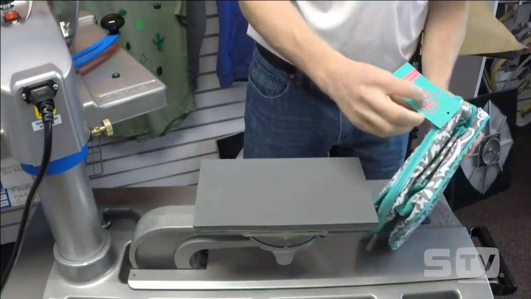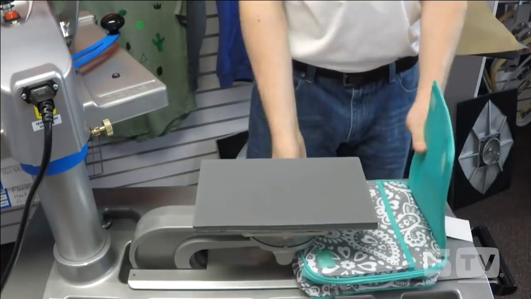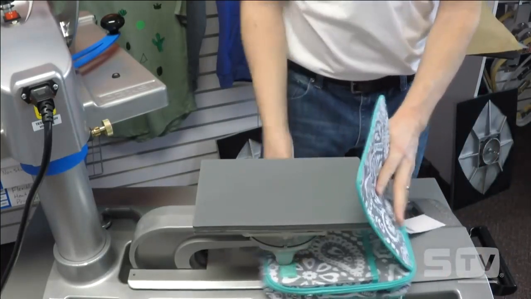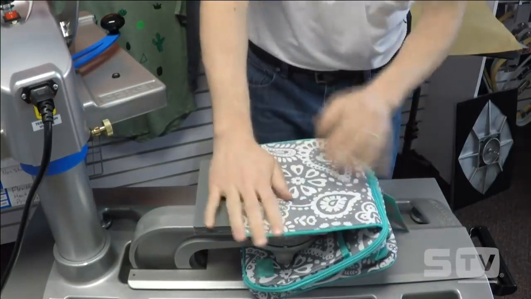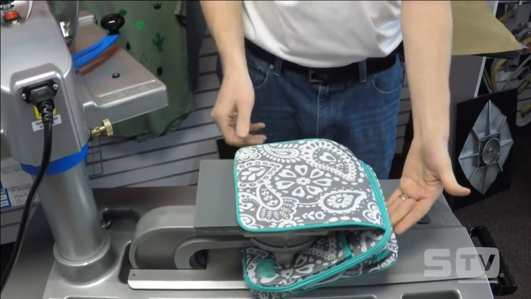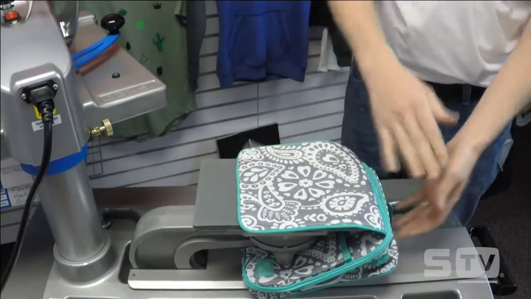This is a lunchbox sort of bag from Wholesale Boutique. I'm going to undo the straps on it and try to isolate the print zone. In this case, sliding the front area over the 6x10 platen and trying to make sure it doesn't sort of fall down. I'll have to support it with my hand as I'm doing a preheat and my placement to make sure it's not going to slip off.